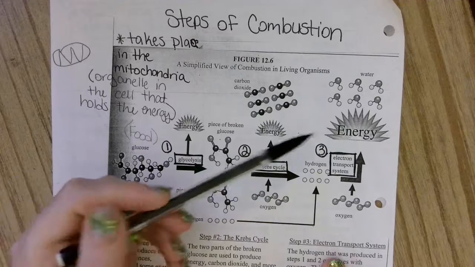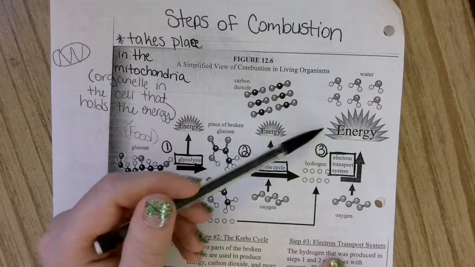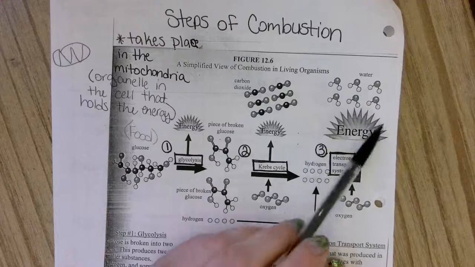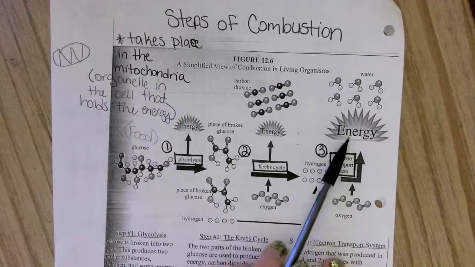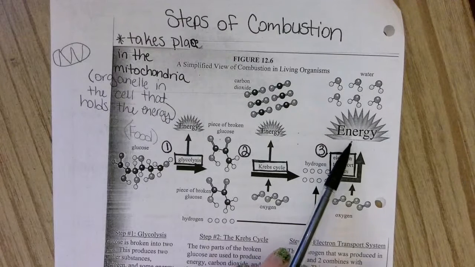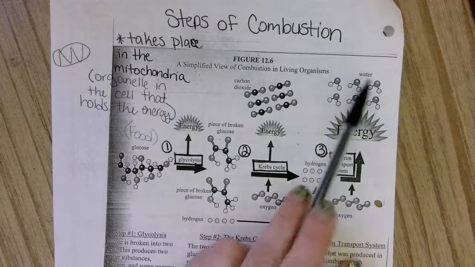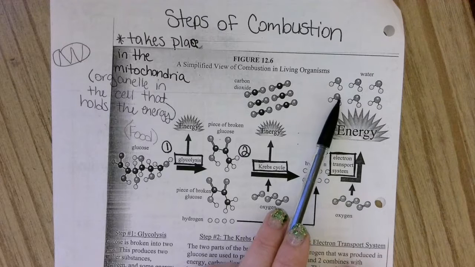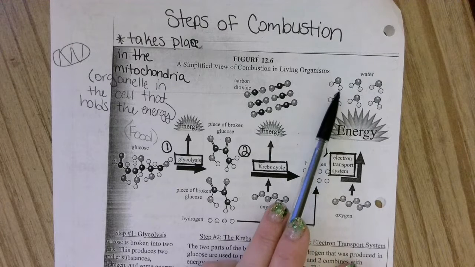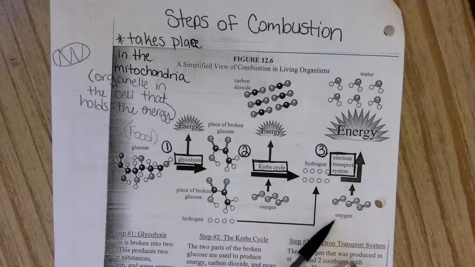After the Krebs cycle, then it goes into step 3, which is the electron transport system. So as you can see, we get even more energy. Notice how the energy bubble gets really big on this last step here. So that's why we eat, is to get energy for our bodies. We also get water, which would be in the form of, we would sweat it out, or we would even urinate it out. But that water is a byproduct of the food that we eat. And then we also get more oxygen, of course.